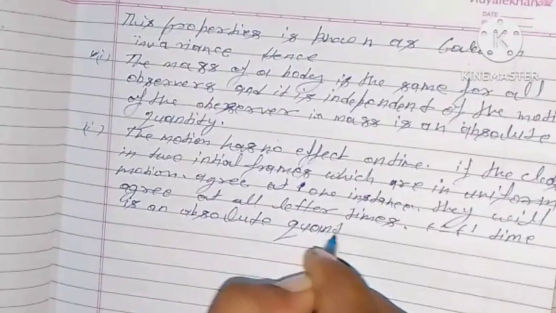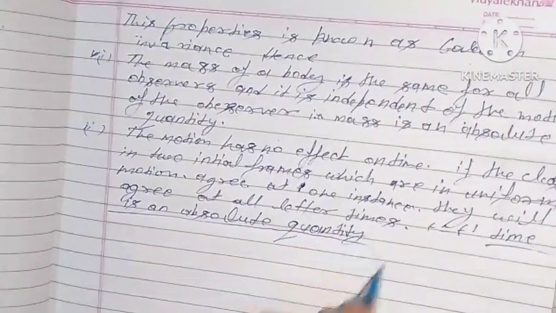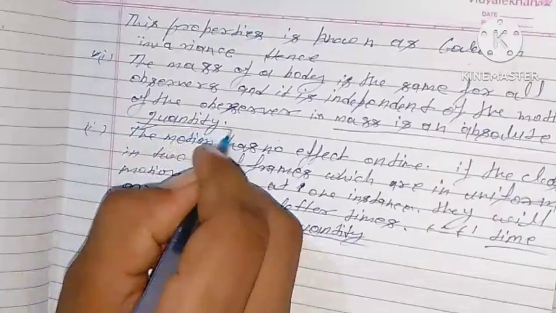Time is an absolute quantity. Mass is an absolute quantity.